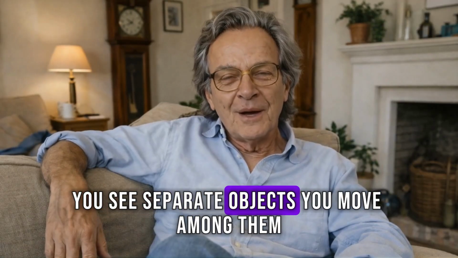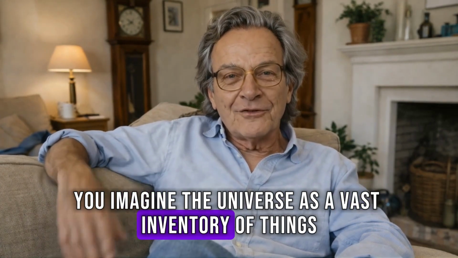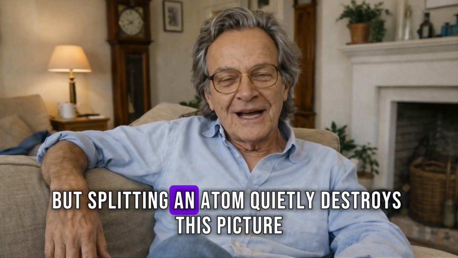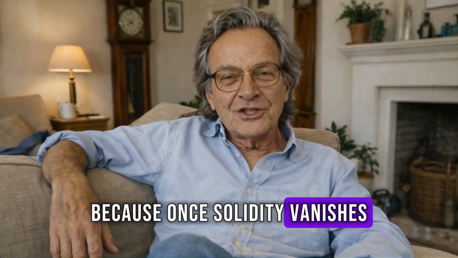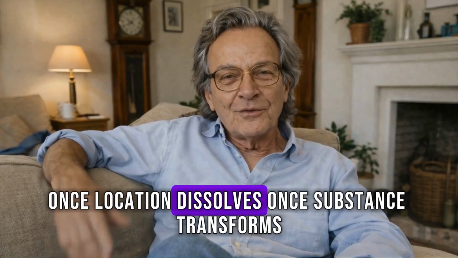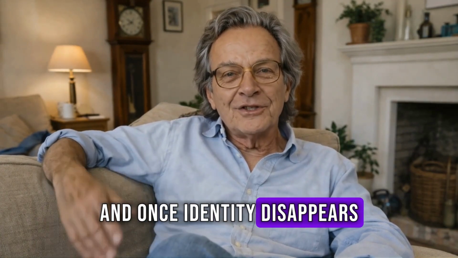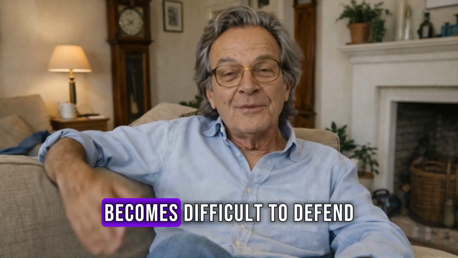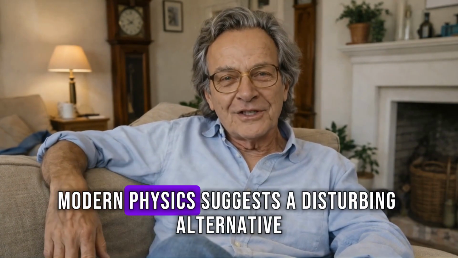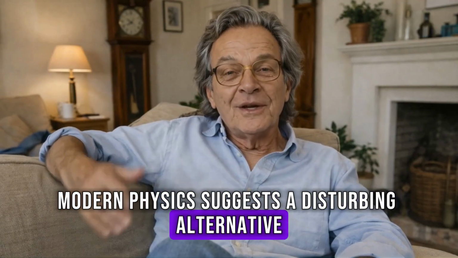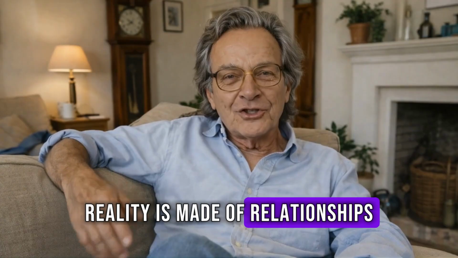You see separate objects. You move among them. You imagine the universe as a vast inventory of things. But splitting an atom quietly destroys this picture, because once solidity vanishes, once location dissolves, once substance transforms, and once identity disappears, the idea of independent objects becomes difficult to defend. Something else must take their place. Modern physics suggests a disturbing alternative. Reality is not made of things. Reality is made of relationships.